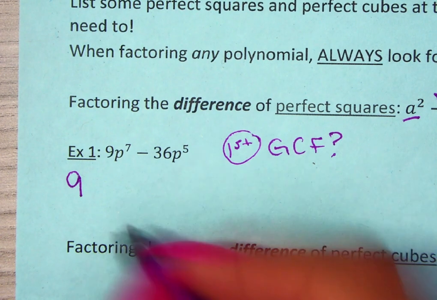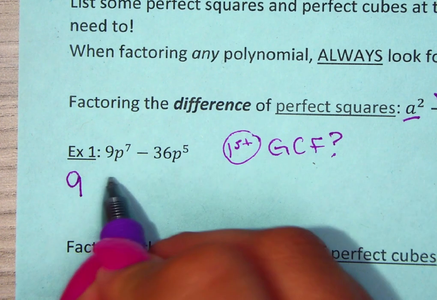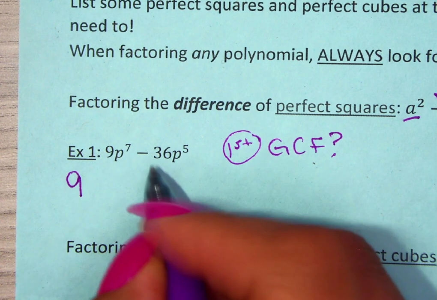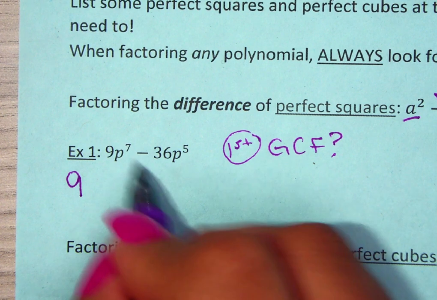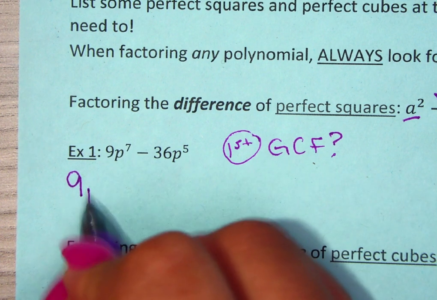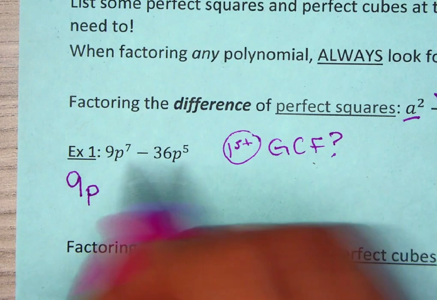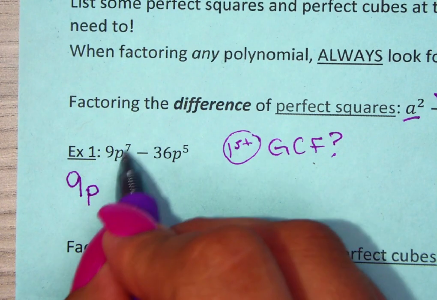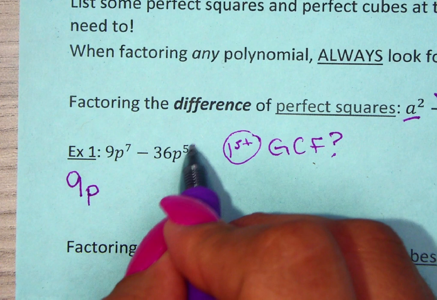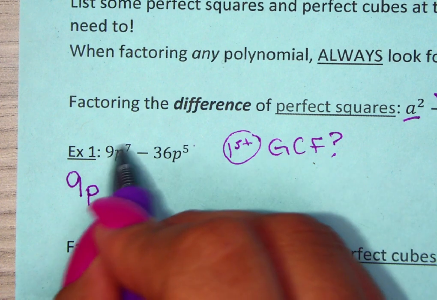Both of these can be divided by 9. As far as the variable p, the highest power you can take out of both is p to the 5th, because this one has p to the 7th and this one has p to the 5th. So if I remove p to the 5th from here, I can also remove it from here.